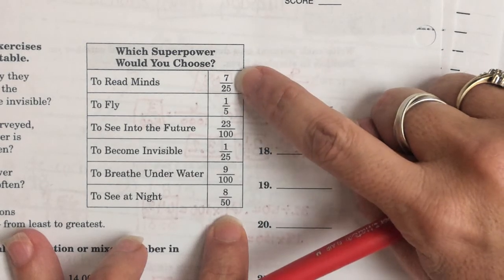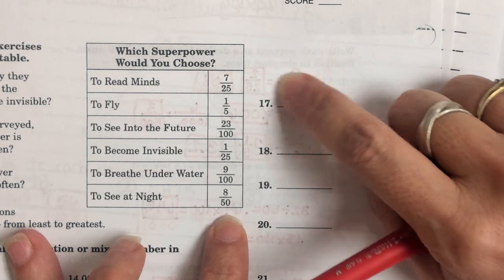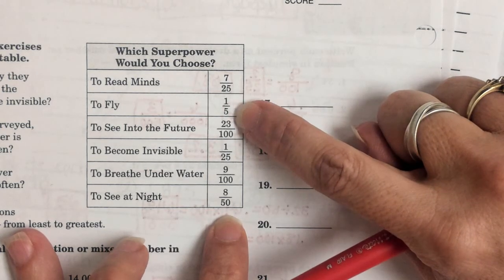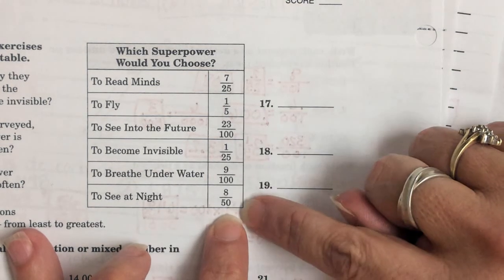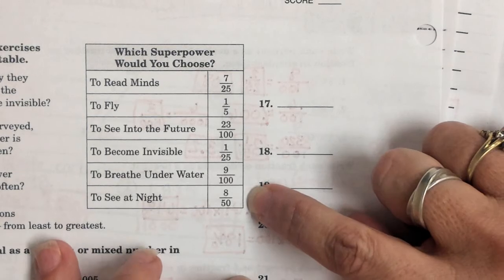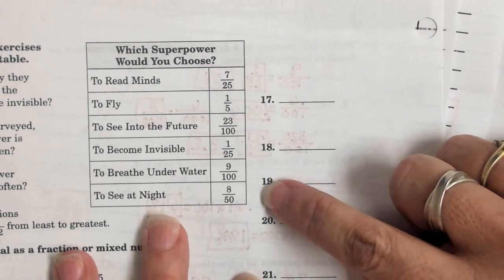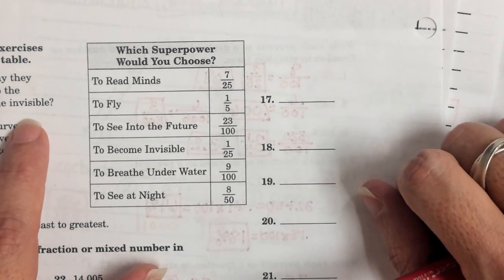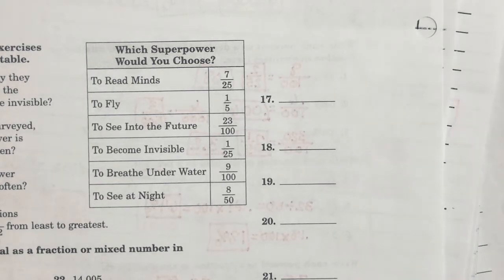I took 7 and divided by 25, and I got a decimal. Then I did 1 divided by 5, and I got a decimal. I did that with all of those, and it helped me compare them, because they're going to ask you which one's the least, what happened the most often or the least often, and things of that sort. Okay, so we'll work on one of those when we get back.